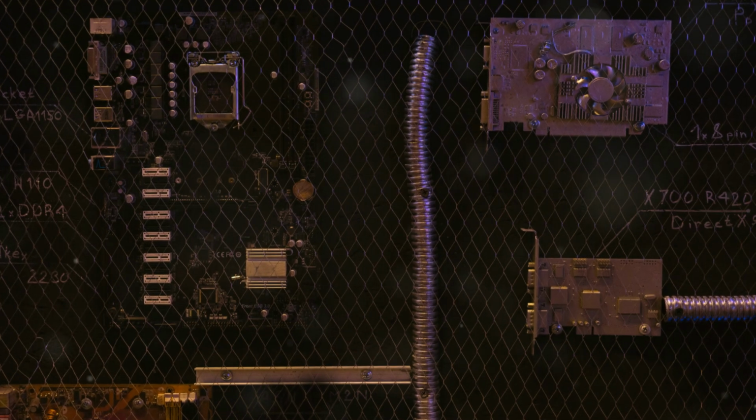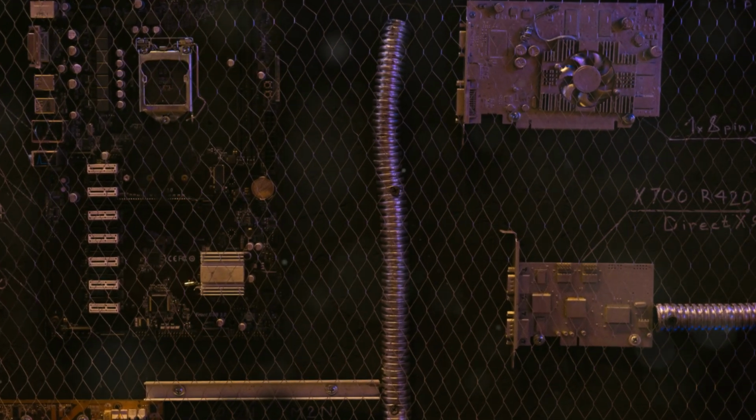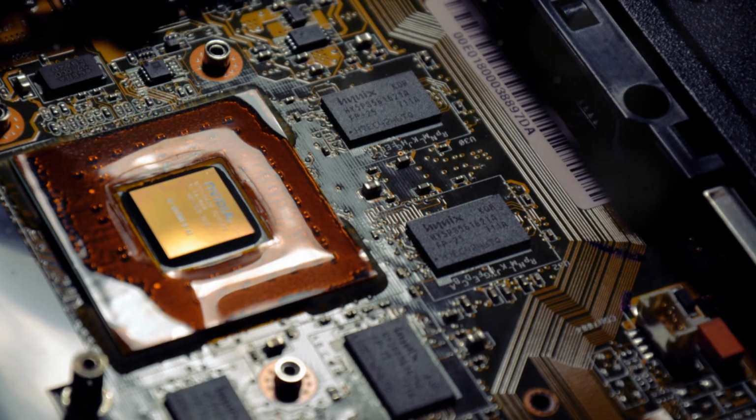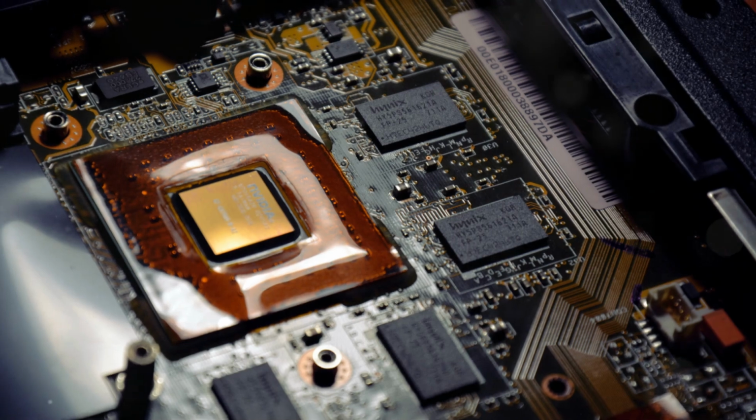Today we're diving into the heart of your computer, the motherboard. This essential component is often overlooked, but it's the backbone of your entire system. Now don't be scared by the name. The motherboard might sound complex, but it's really just a large circuit board that holds and allows communication between many of the crucial electronic components of your computer.